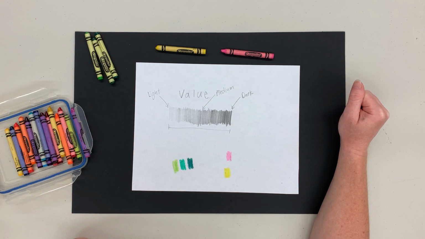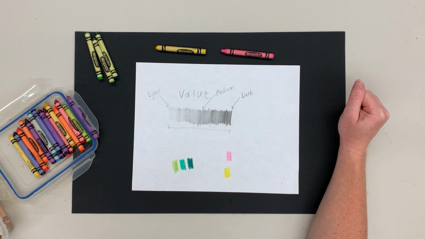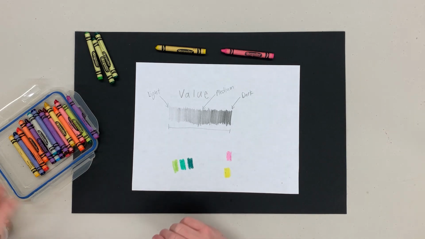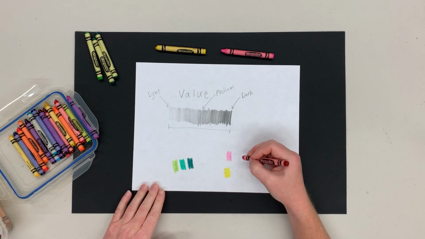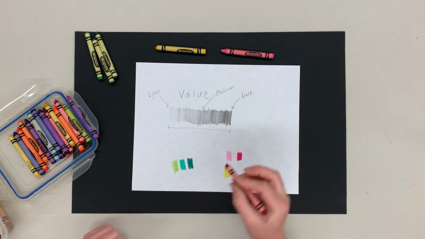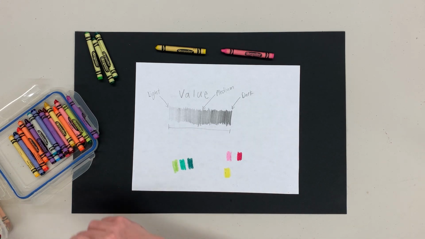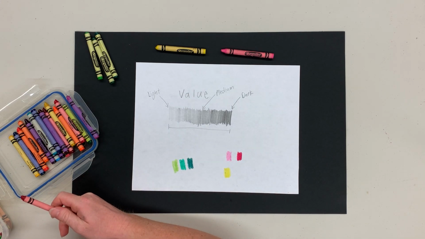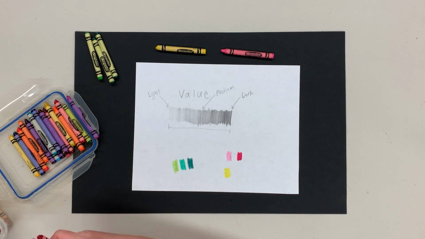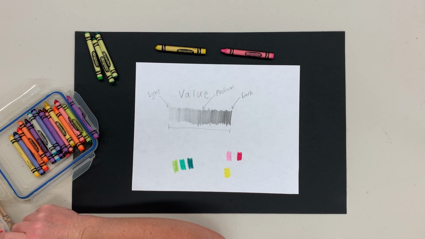And if I have red, or this is more like a pink red, but regular red, too, would be, sorry, I'm having trouble finding my regular red.